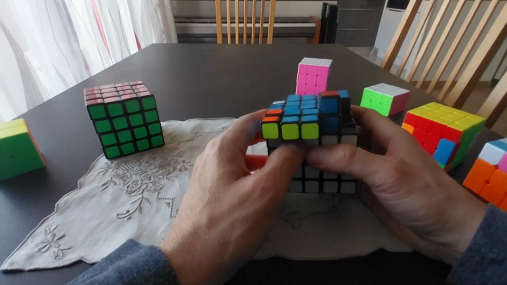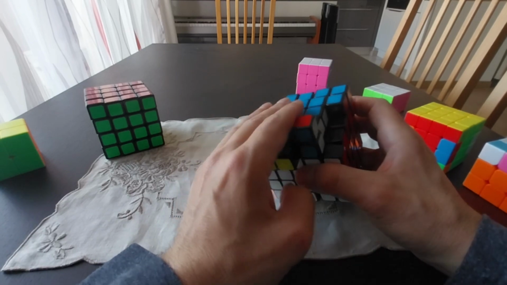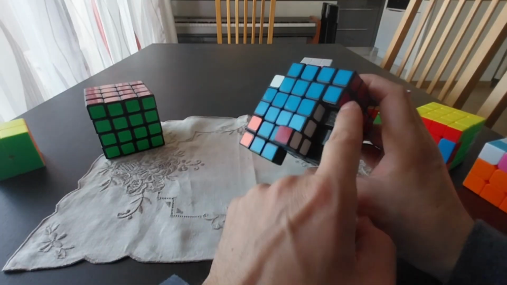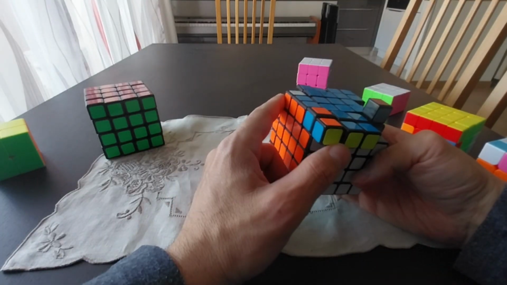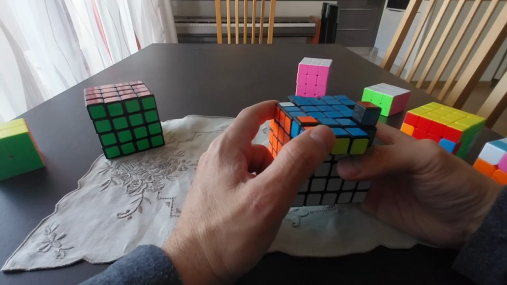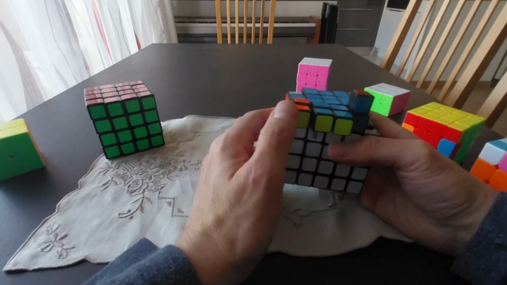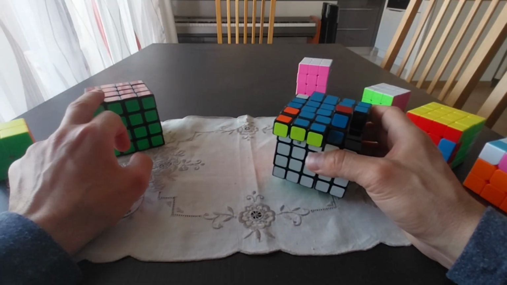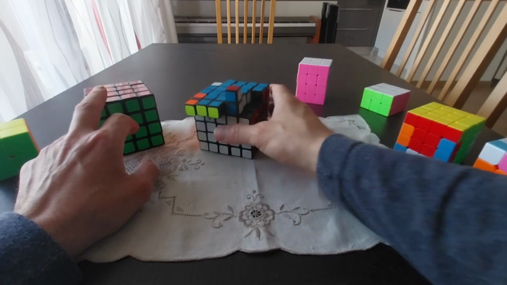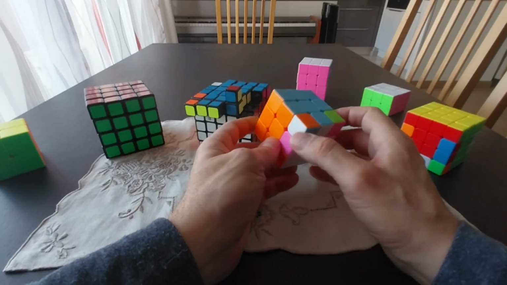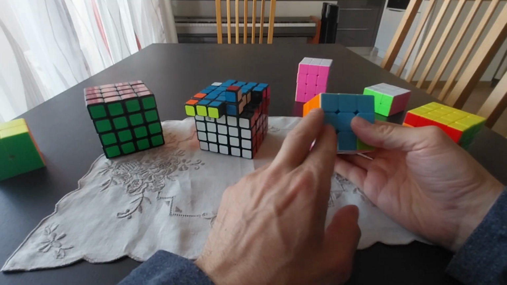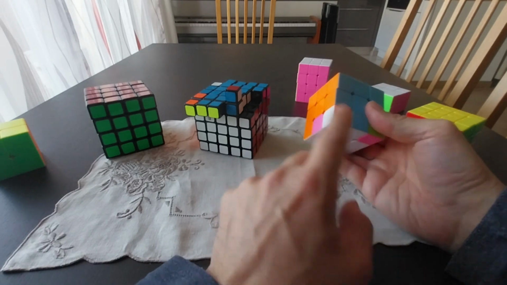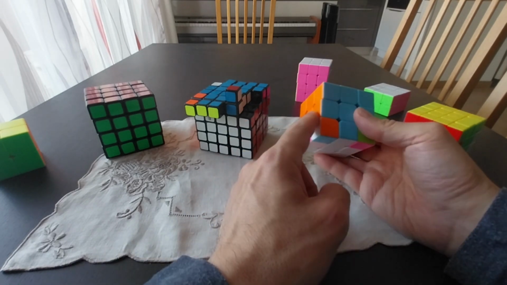Let's continue from this situation here. This one is correct, this is in its place, and this is in its place, but these two need to be exchanged. These two are on adjacent sides. So the algorithm that I will use is the following. I already used it here on the 4x4. The idea is, in fact, I repeat it, to eject this edge from there to this layer, and then to get it back here with another algorithm.